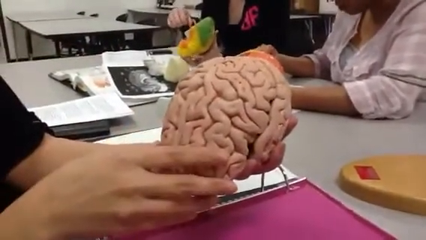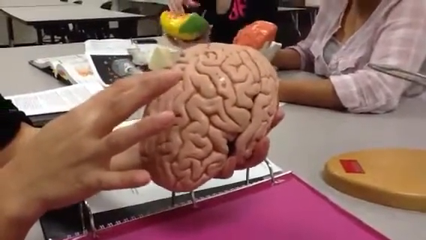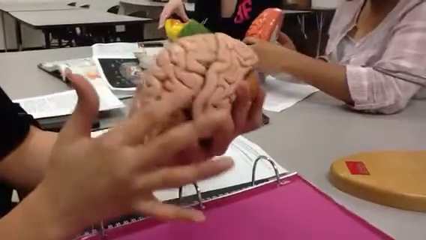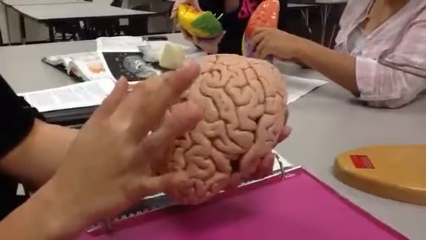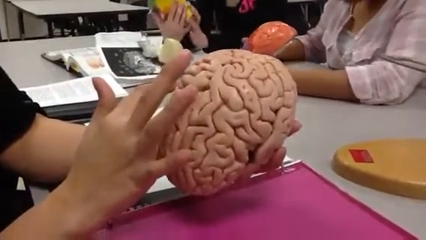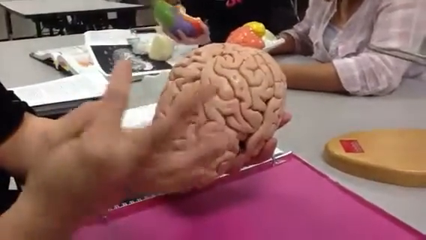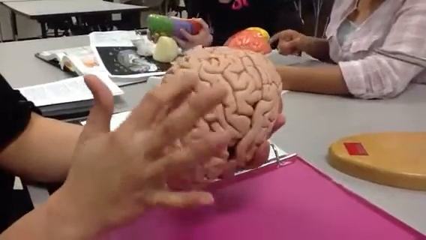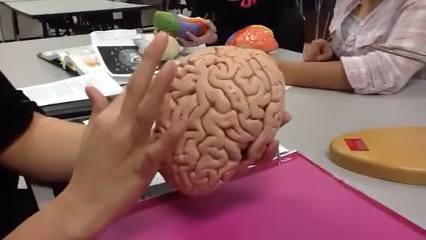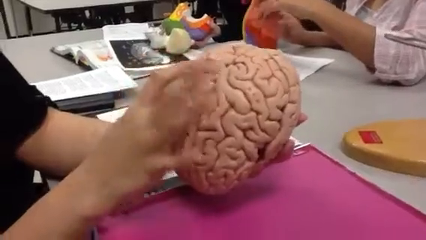And then our precentral gyrus is towards the frontal lobe, so it's right here. And then our postcentral gyrus is right there, and that's the back. And then remember again that the primary motor cortex is the exact same thing as the precentral gyrus, so this is your primary motor cortex, and your primary sensory cortex is the same as the postcentral gyrus, so it's back.